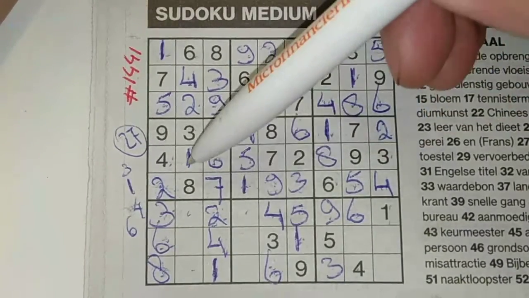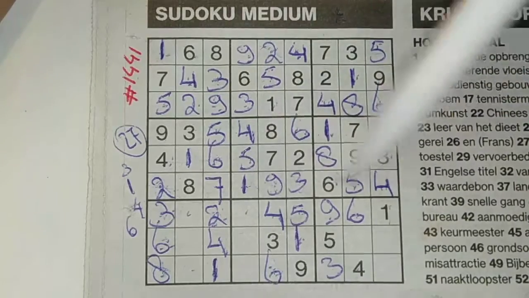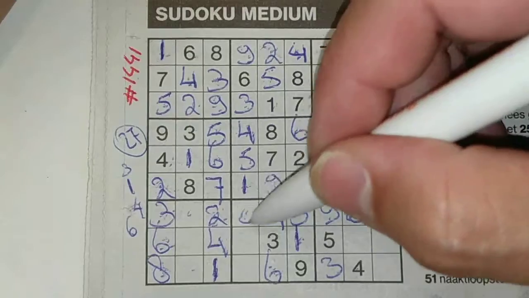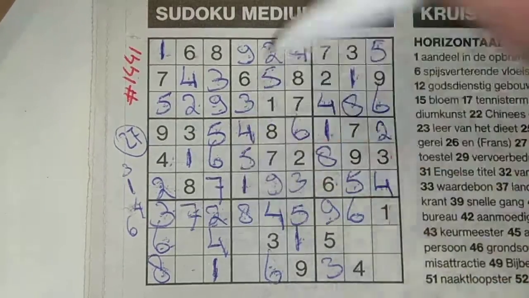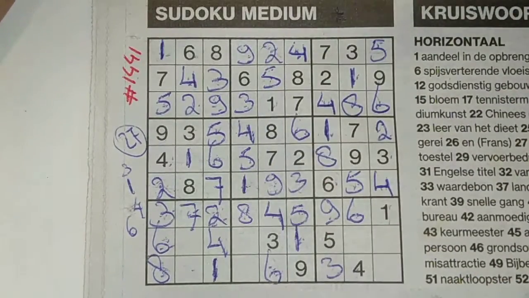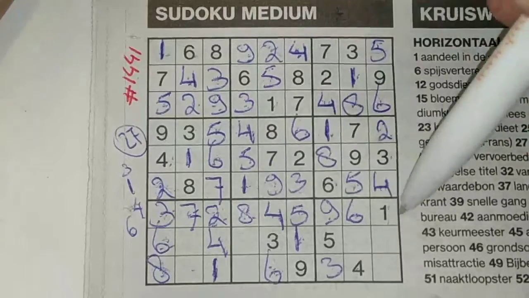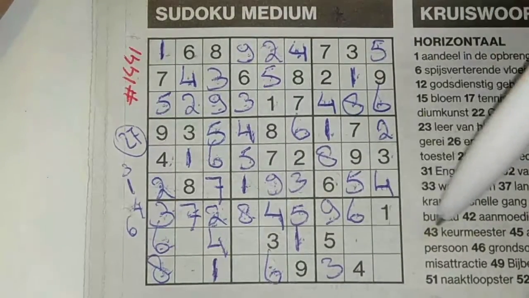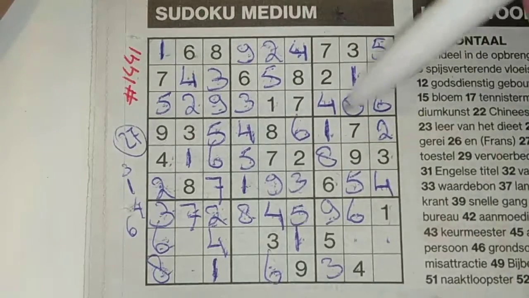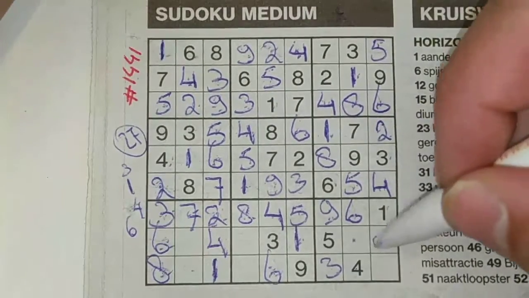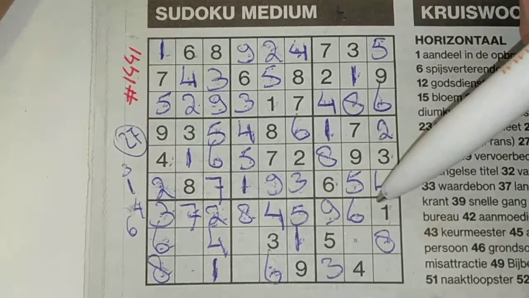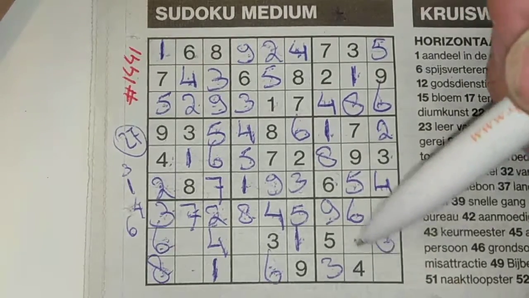2 numbers left in this row for the numbers 7 and 8. We see here an 8, no 8 there. 8 should be here, and 7 goes there. 8 in this row, 8 in the last row, so in the row between, the only 2 places for the 8 are here or there. We see here an 8, no 8 there. 8 should be there.